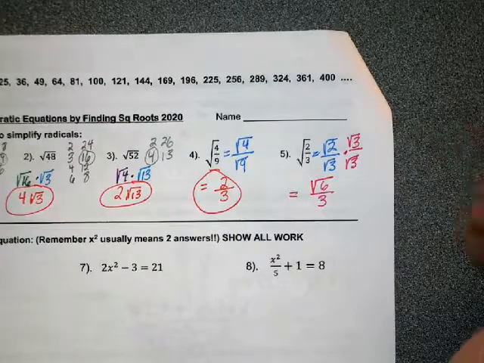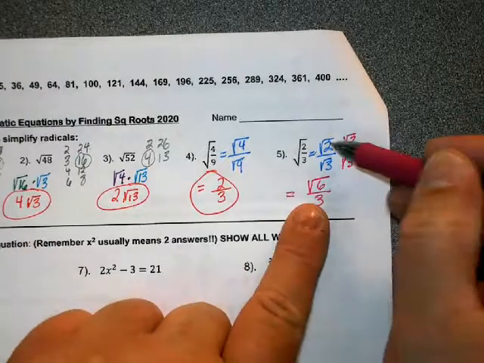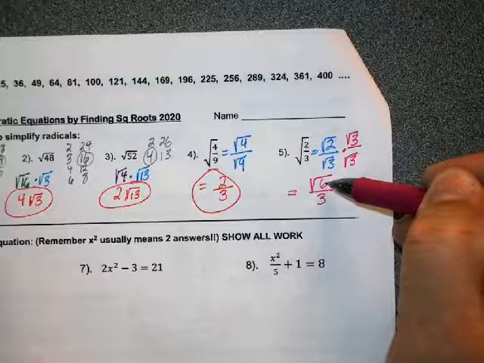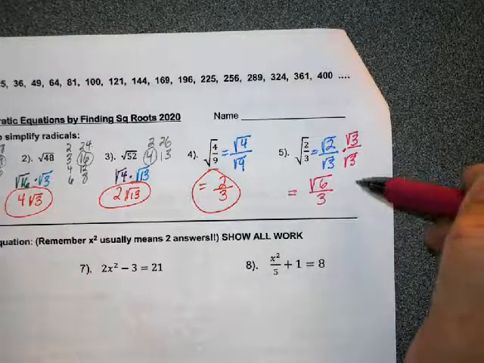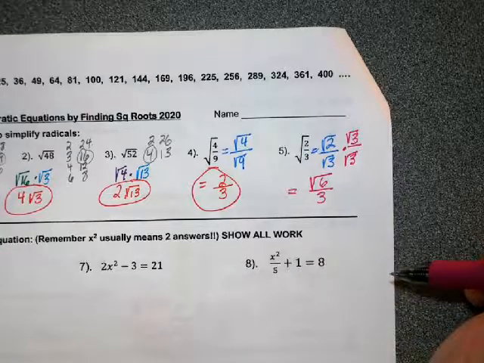Now you have to be careful, because sometimes when we do problems like this, we'll get a radical 18 or something like that, so we have to take it steps further to reduce the numerator radical. So these problems can get lengthy.